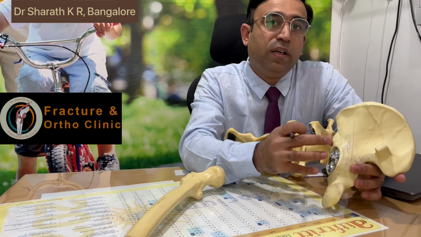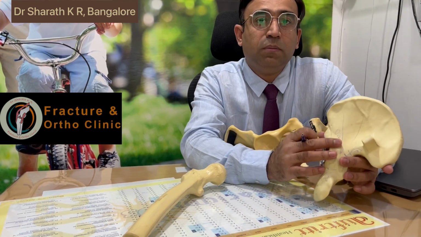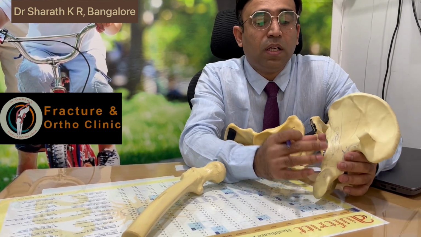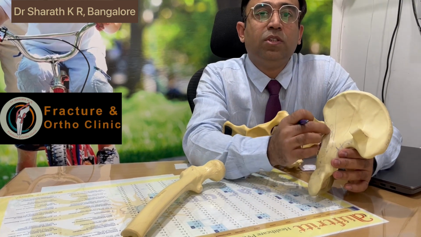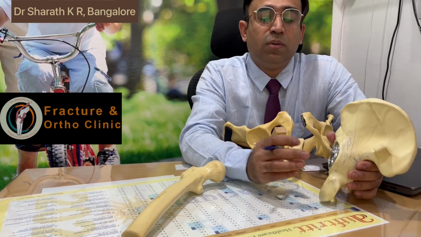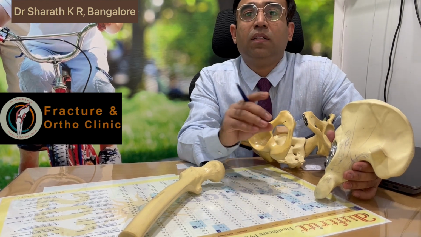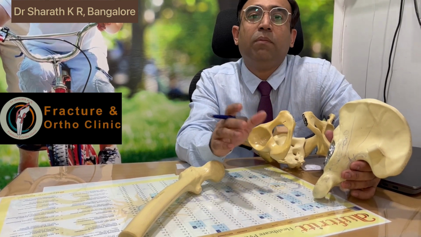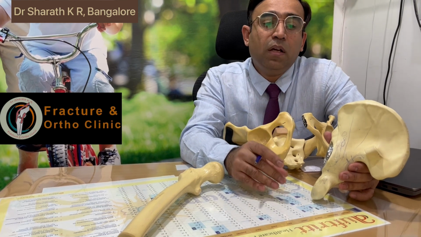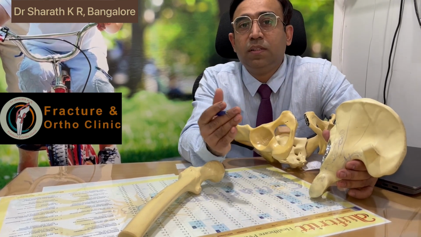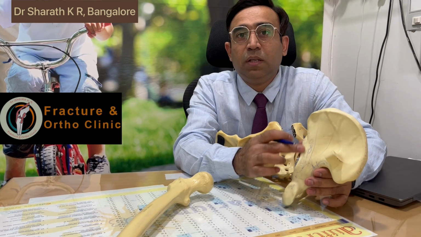We have to recreate it, meaning reconstruction of the acetabulum might be required. And the previous plate and screws we will have to remove. So removal of the plate and screws will again take extra time compared to normal hip replacement. So these are prolonged surgeries, with reconstruction of the acetabulum.